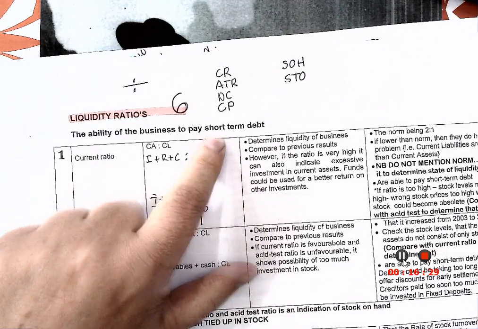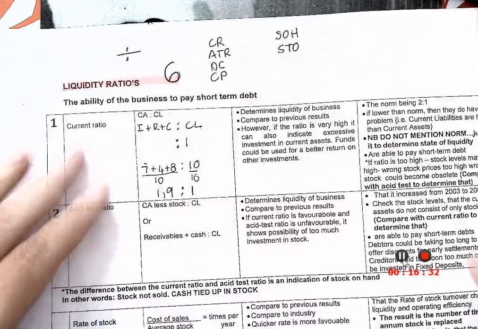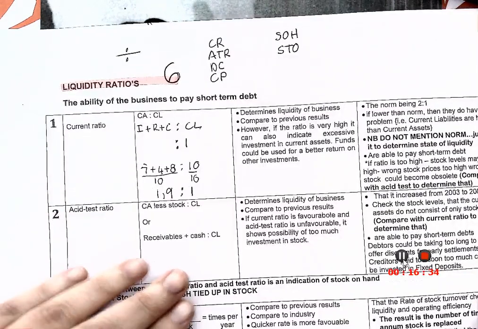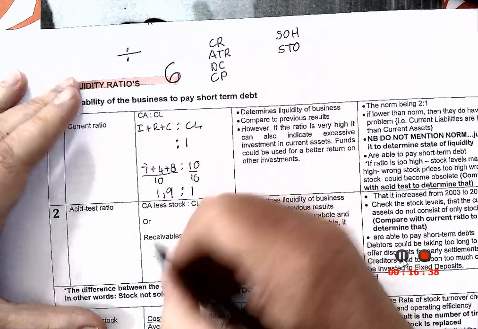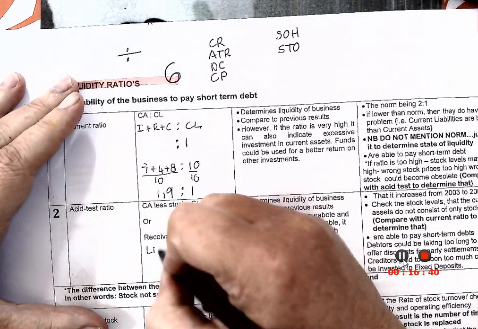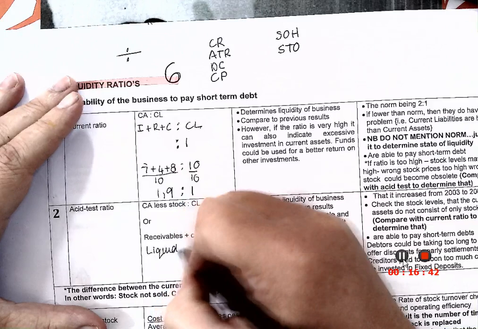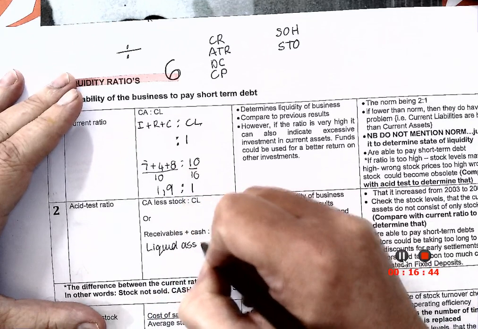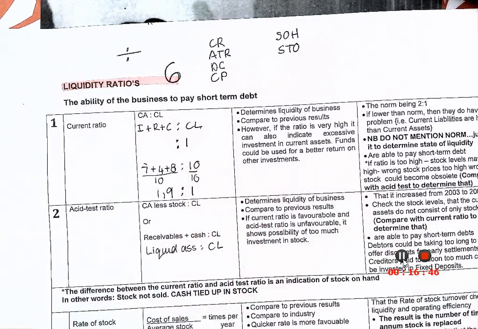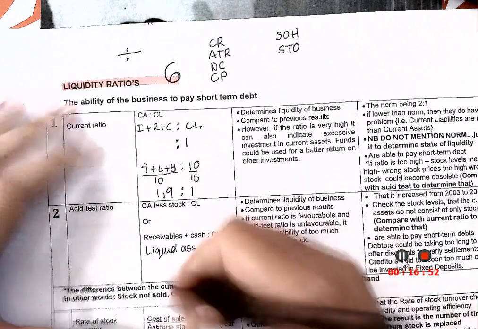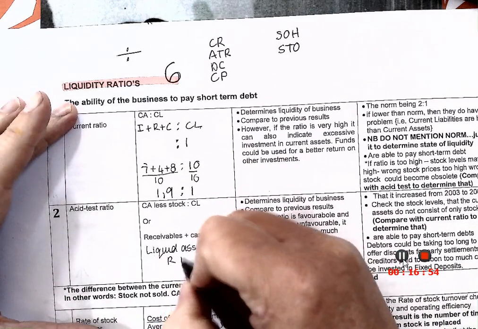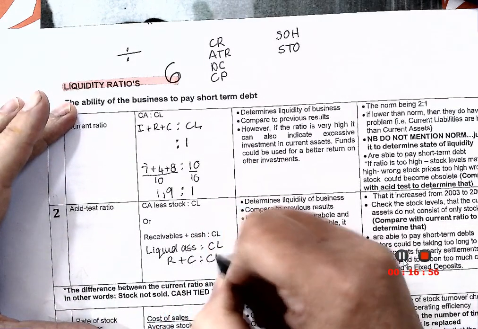Okay, sharp. Now, if I look at the asset test ratio, the asset test ratio is my liquid assets to current liabilities. Now, what is liquid assets? It's my receivables and my cash. In other words, it's my receivables and my cash to current liabilities.